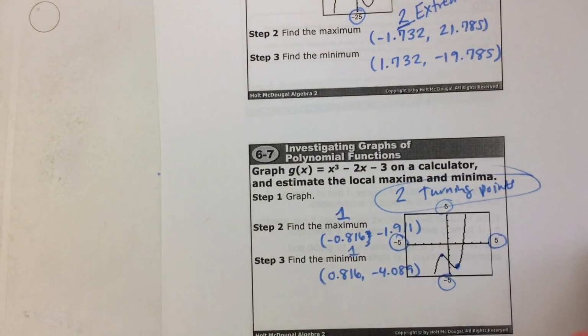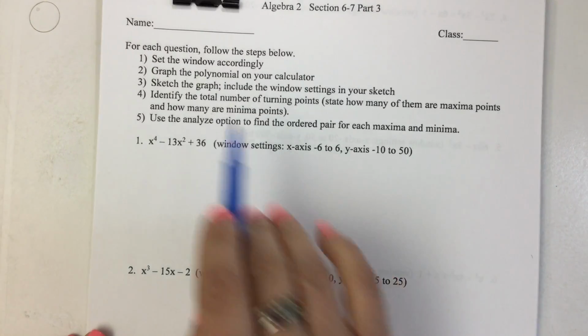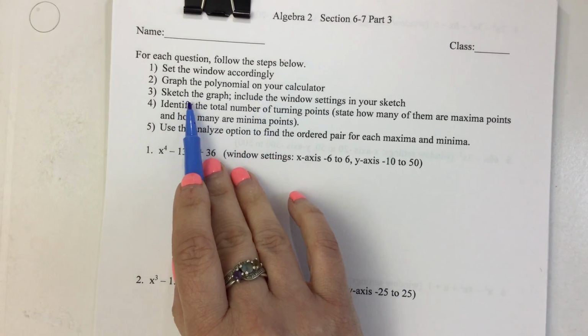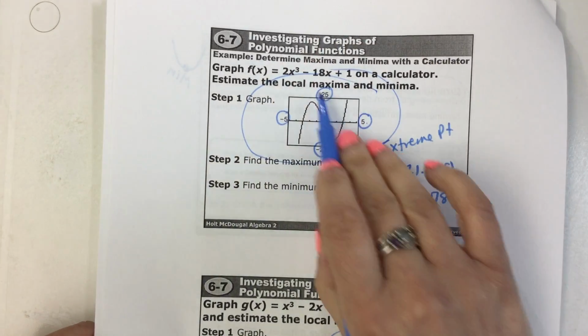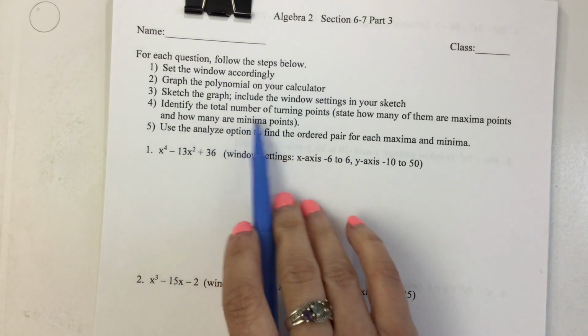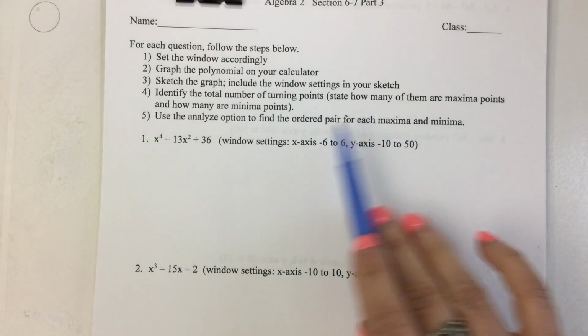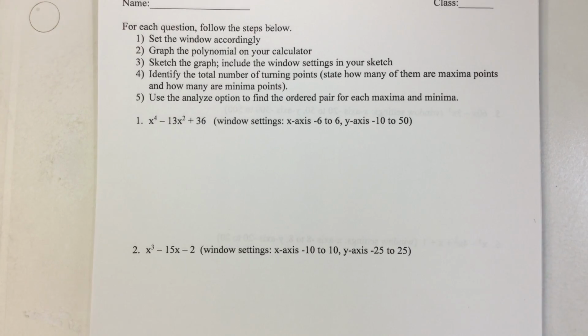For today, since we are on a Friday and it's a shortened class period, I am just going to let you have the rest of the time to work. The big thing is to set the windows on Desmos. Make sure you graph it and sketch it. Every single problem, you should have a sketch like this where you show me how you have the window set. Then how many total turning points, how many of them are maximums and minimums, and then it says use the analyze option. That's where you just tap on that point and it gives you the ordered pair. So you'll give the ordered pair for each maxima and minima.